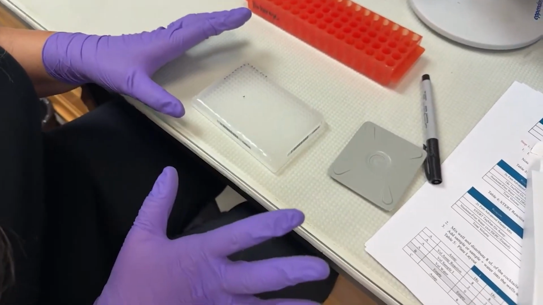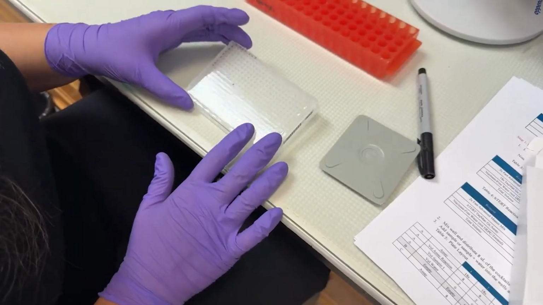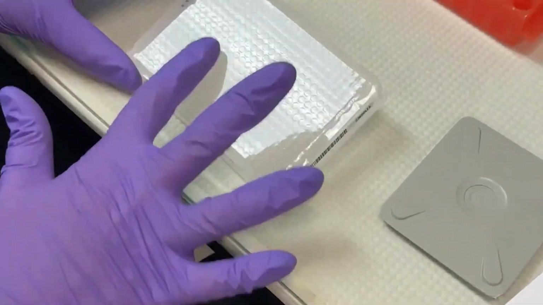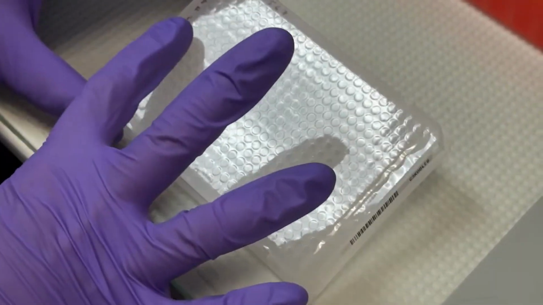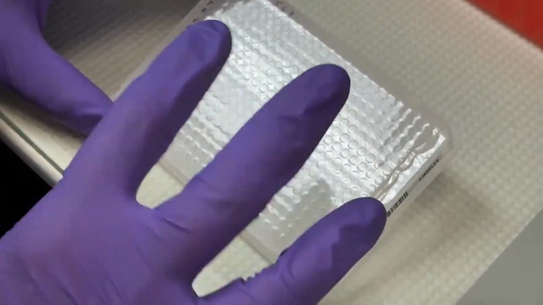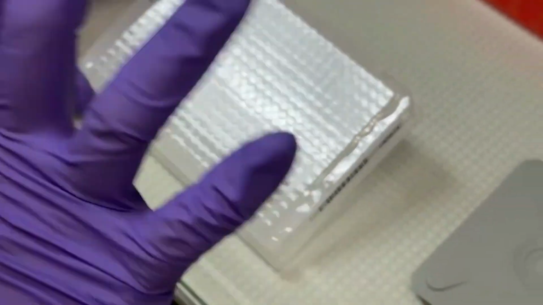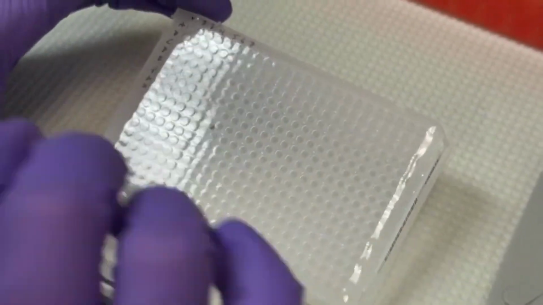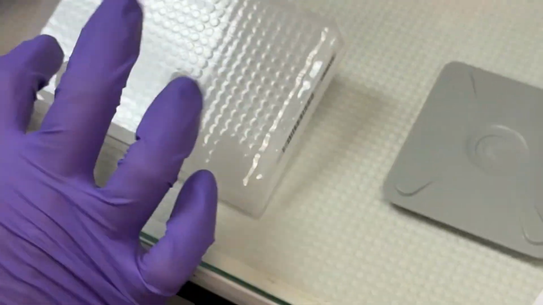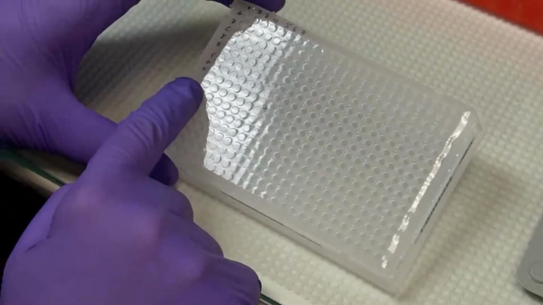You're going to have a really hard time seeing this on camera, but often what you can see is if there's an incomplete seal, you'll actually see a difference in color. The reflection is different. So if it's not stuck, it'll actually look like a white spot rather than a nice dark circle.